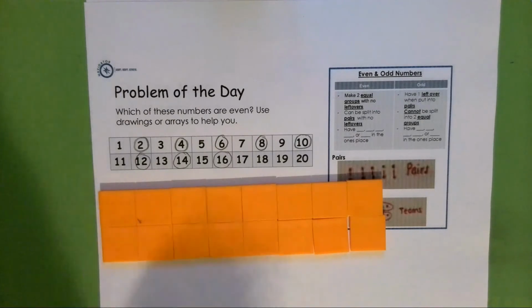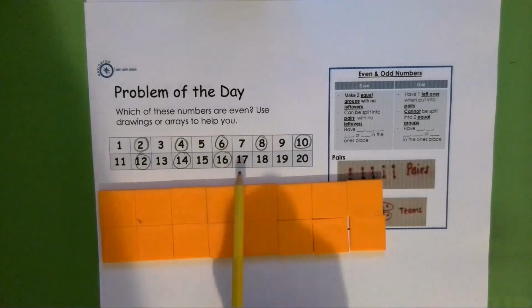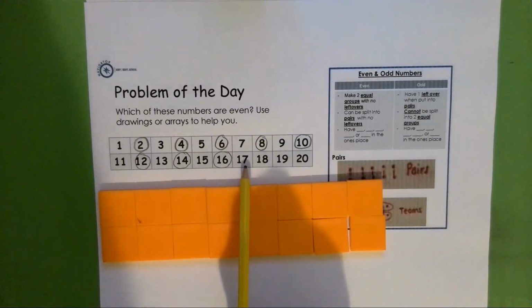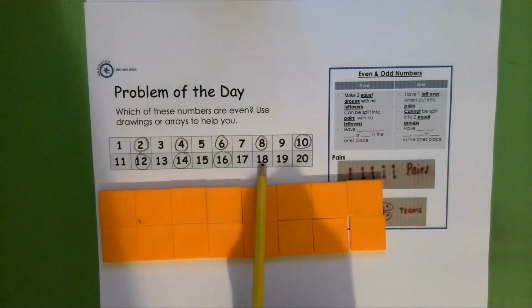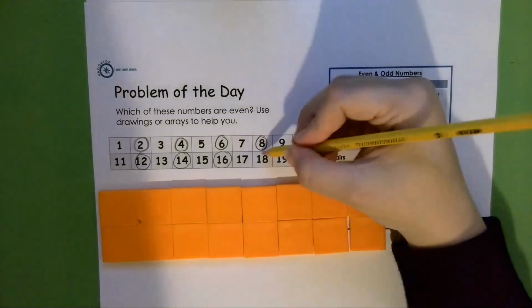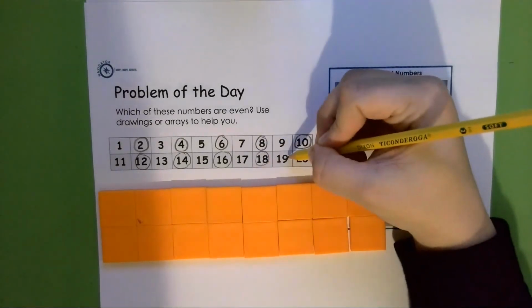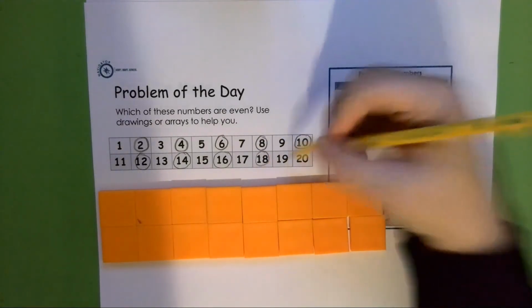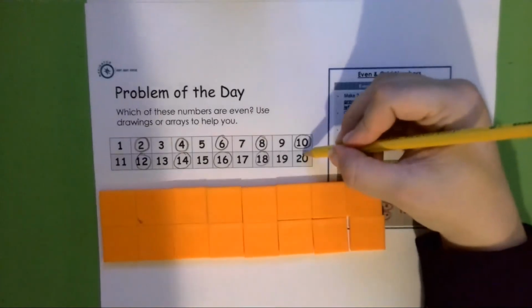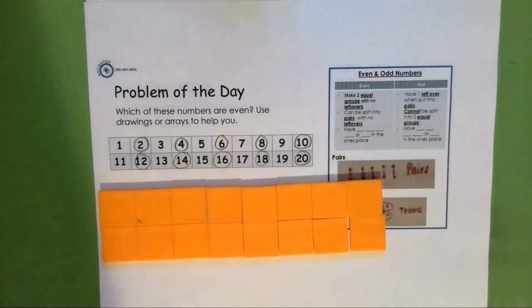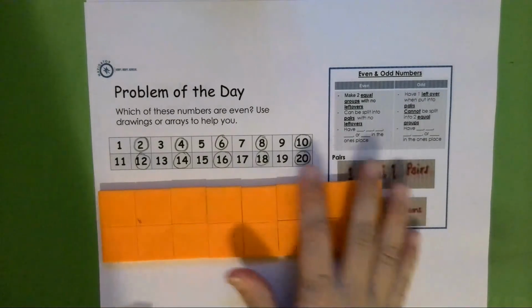Let's see if we can go through this a little faster. Is 17 even or odd? I bet you said odd. What about 18? I bet you said even. 19? I bet you said odd. And 20? I bet you said even. Nice work. Now look at all the numbers that we circled.